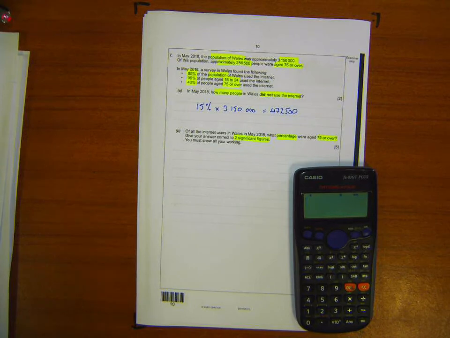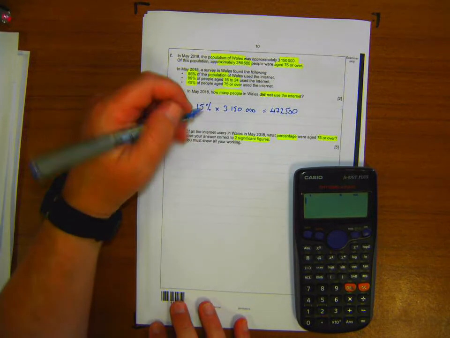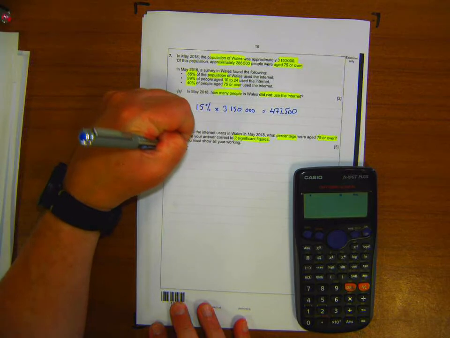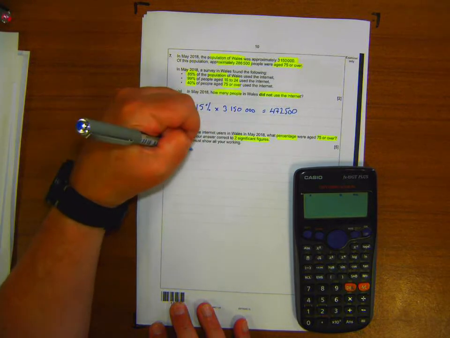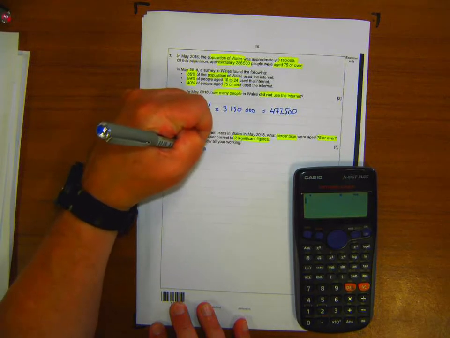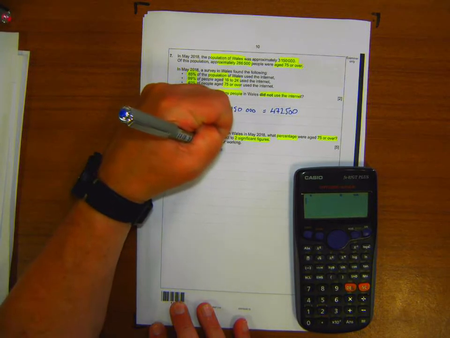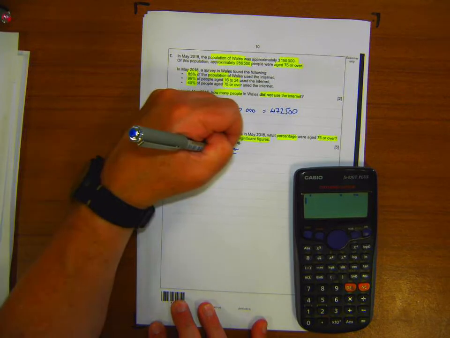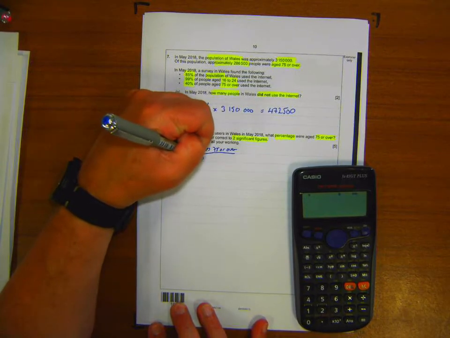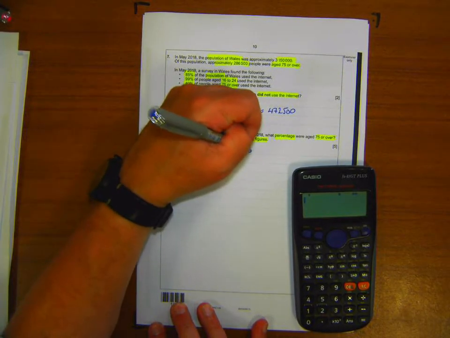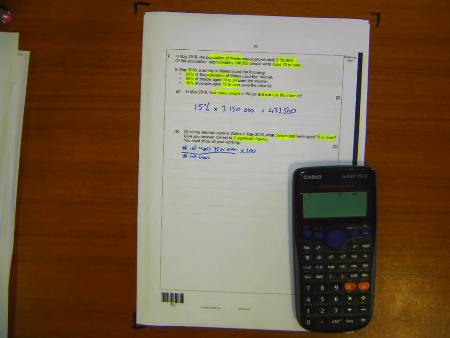So in order to turn that into percentage, I need to know the number of internet users aged 75 or over, and I need to divide that by the number of internet users, and then I need to times it by 100. Okay, so that's the maths that I've got to do to answer the question. That'll give me the percentage.